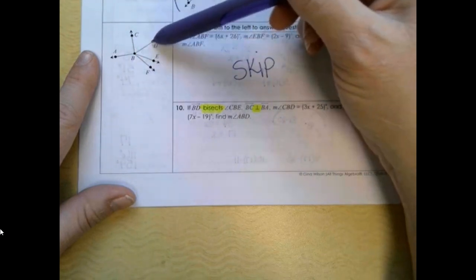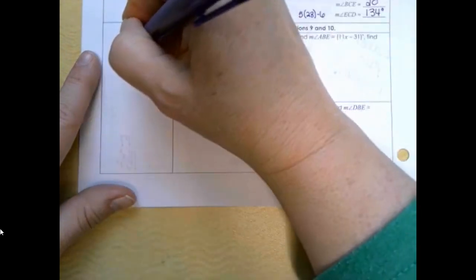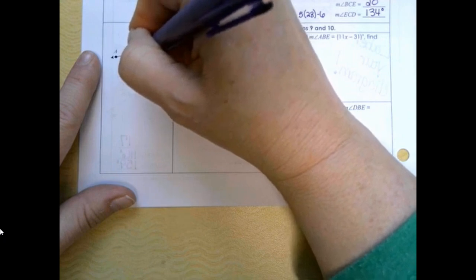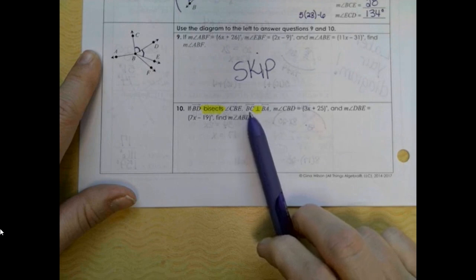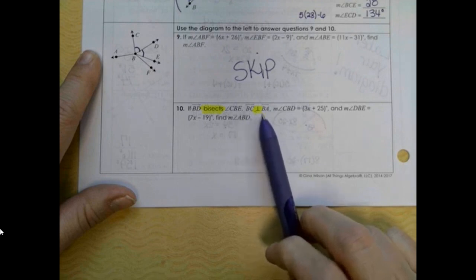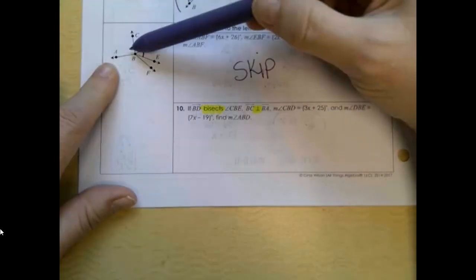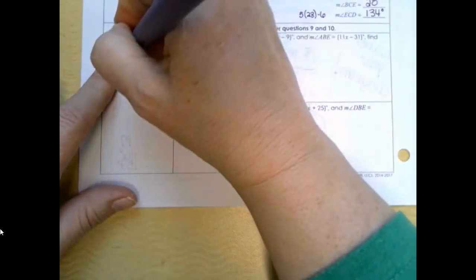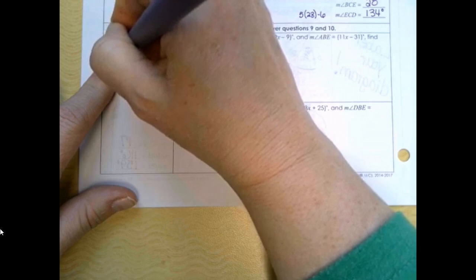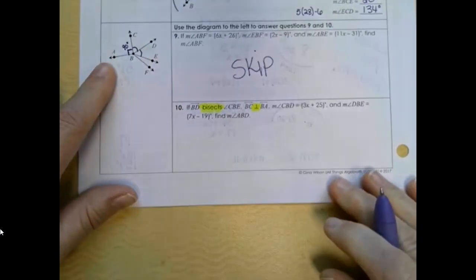So this ray has cut it in half. So this angle is equal to this angle. Put the markings so we know. And then it says BC is perpendicular to BA. So this is a 90-degree angle. Okay.